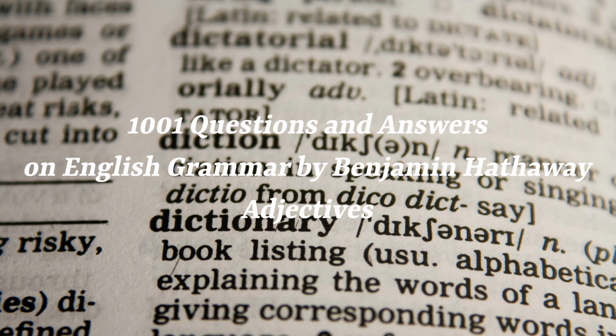Question 46. Compare little, near, many, much, bad, ill. First we will give the positive degree, then the comparative degree, then the superlative degree. Little, less, least. Near, nearer, next or nearest. Many, more, most. Much, more, most. Bad, worse, worst. Ill, worse, worst.